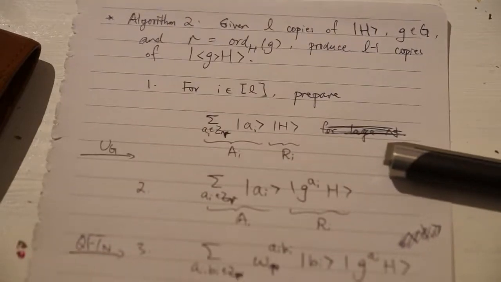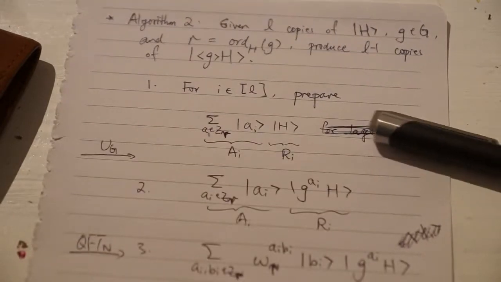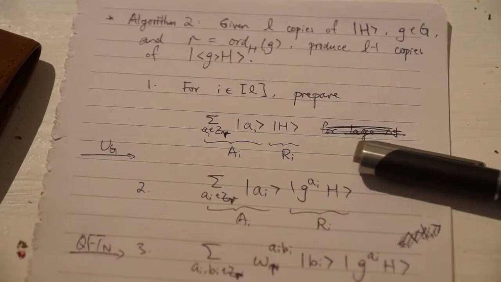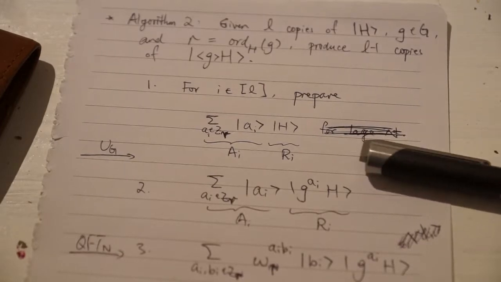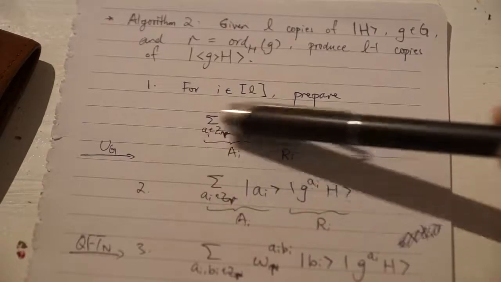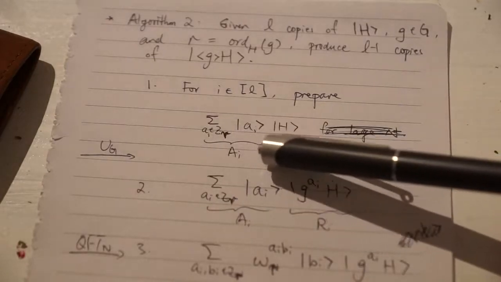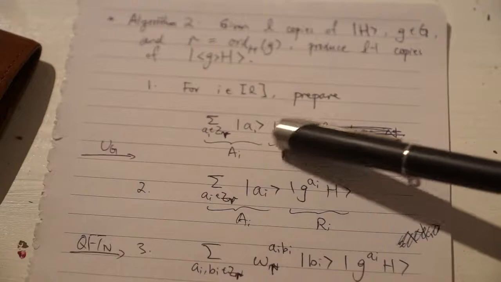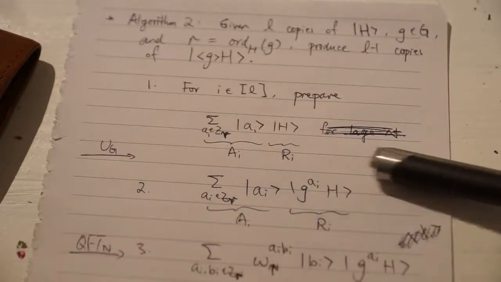We will prepare L copies of this, and for the ith copy, we call this part of the quantum state the register Ai, and this part the register Ri.